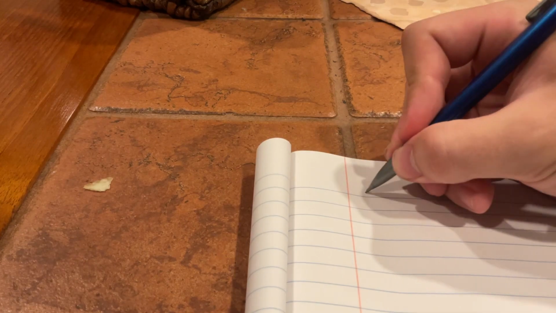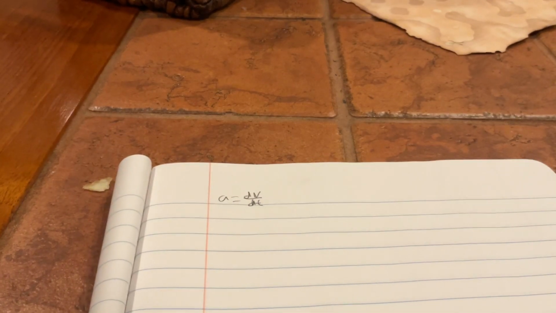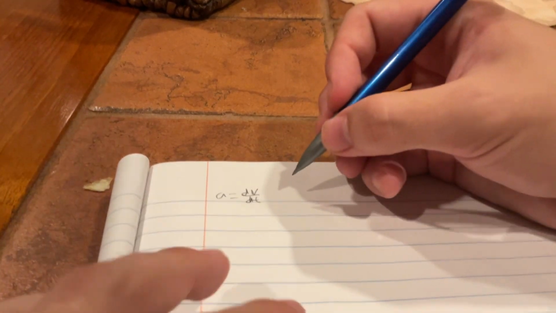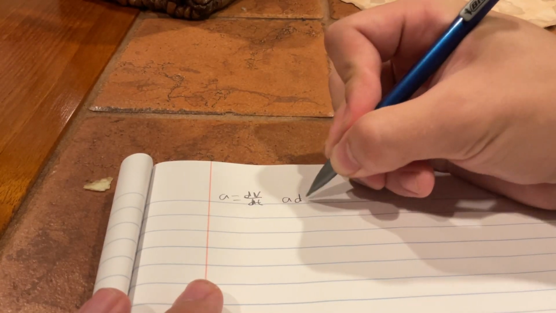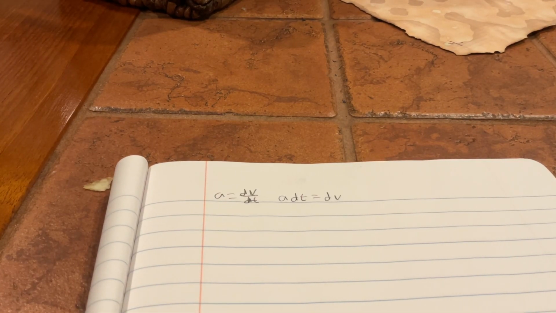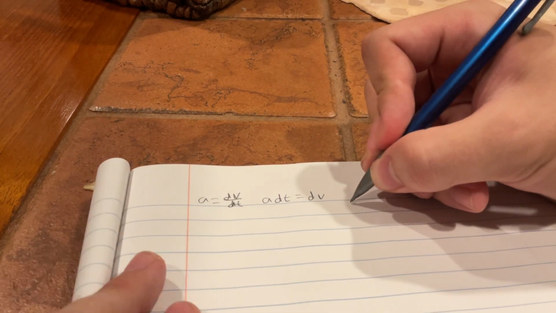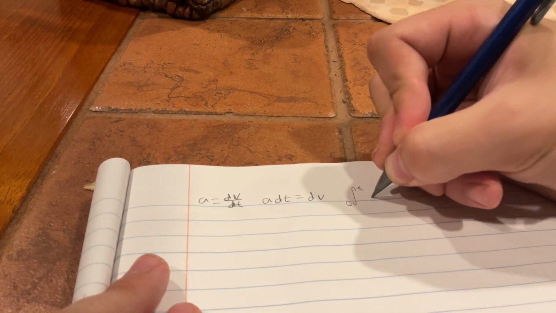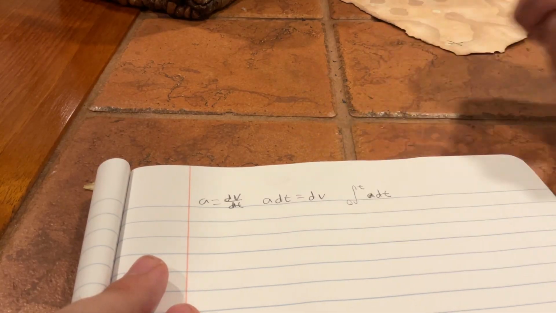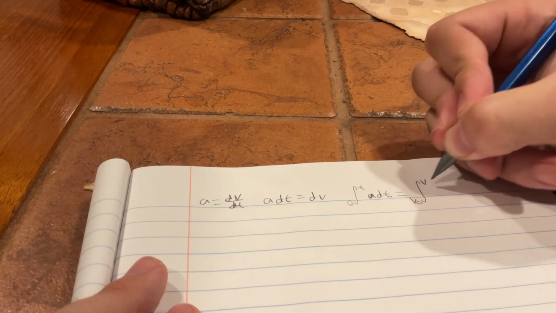Let's begin. To begin, we will be taking a equals dv/dt. First step to turning this into a kinematics equation is to multiply both sides by dt. We are then left with a dt equals dv. From here, we will simply take the integral of both sides, the left side with respect to t, the right side with respect to v. So the integral from 0 to t of a dt is equal to the integral from v naught to v final of dv.